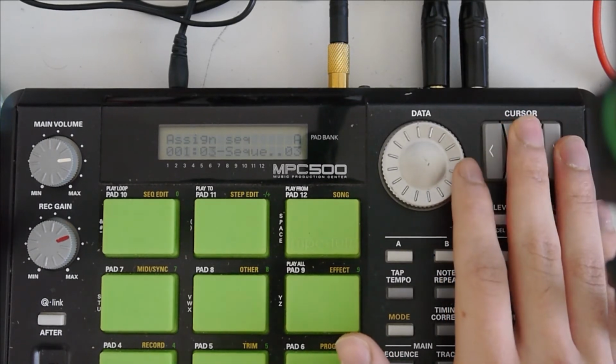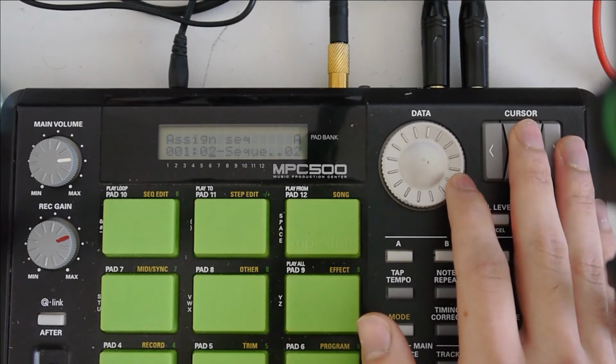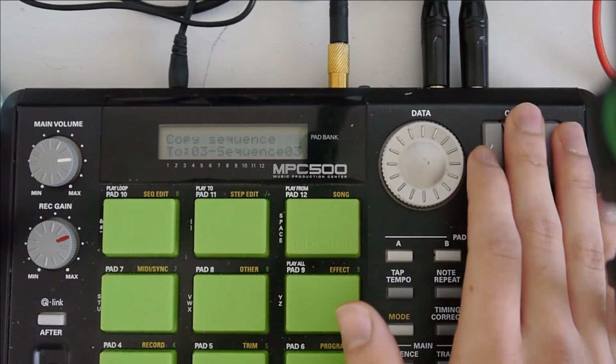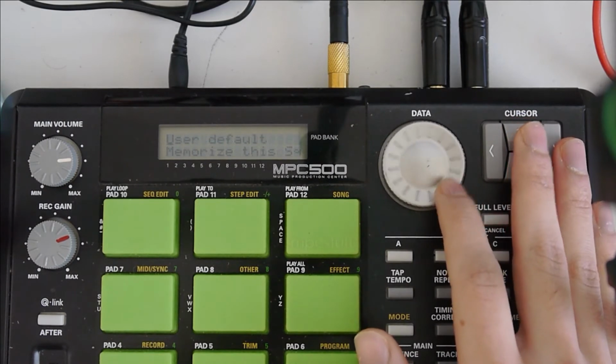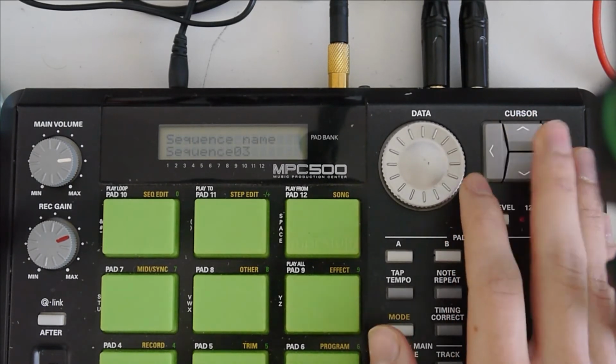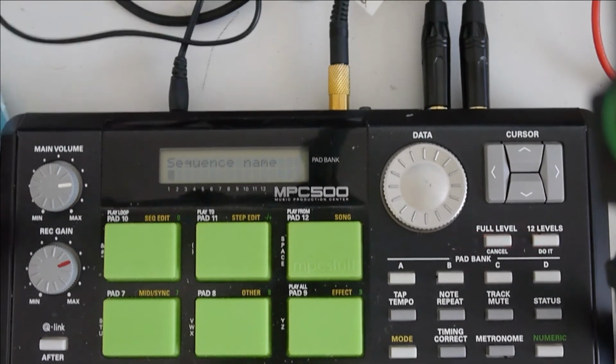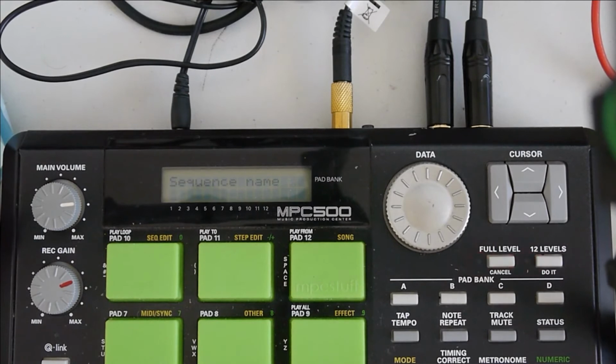And of course, actually before we do that, go back to sequence, and you can name your sequences to make this part easier, because the whole word sequence is pretty long and you won't be able to see what numbers, or it's kind of hard to remember everything. So you can just write, let's say, intro.